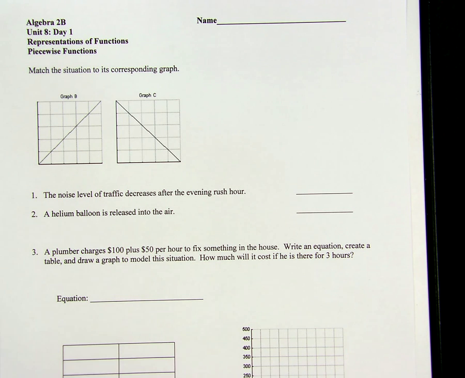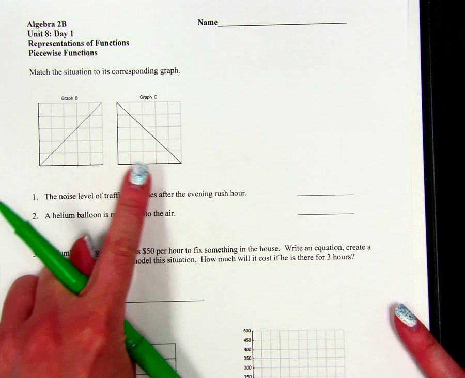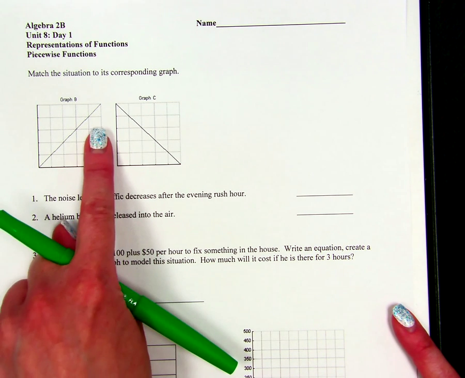Okay guys, we're going to be doing Unit 8, Day 1 today. The first thing we're going to do is look at these two graphs. It says to match the situation to its corresponding graph. So we have graph B and graph C here, and we're just going to identify our line.